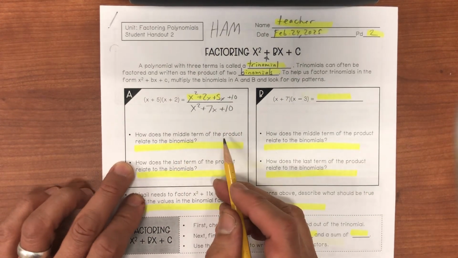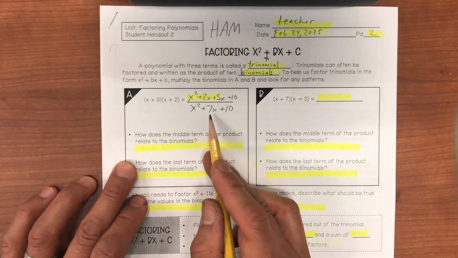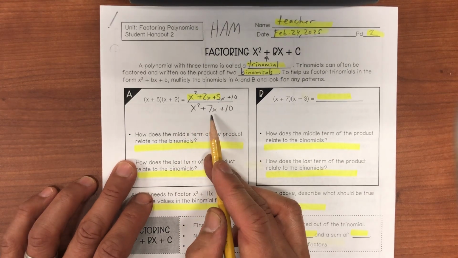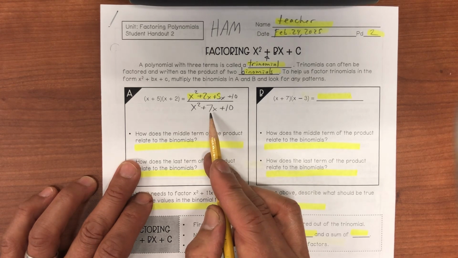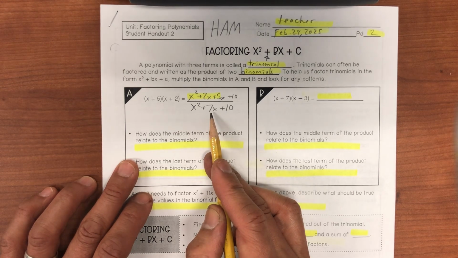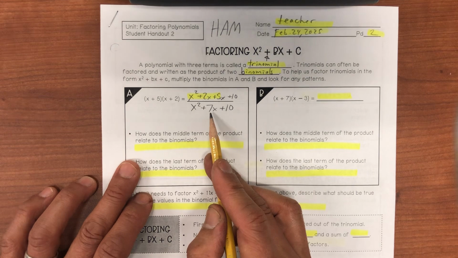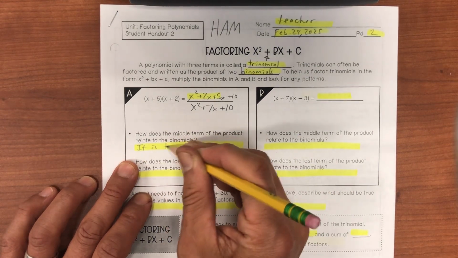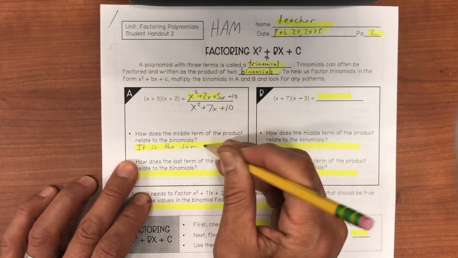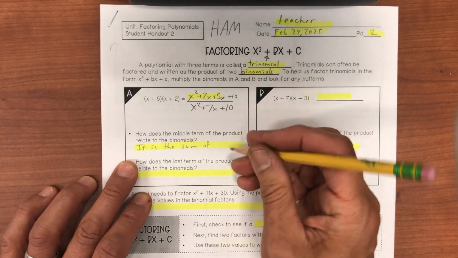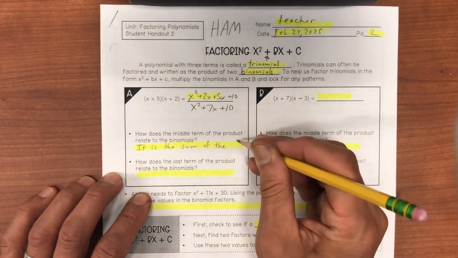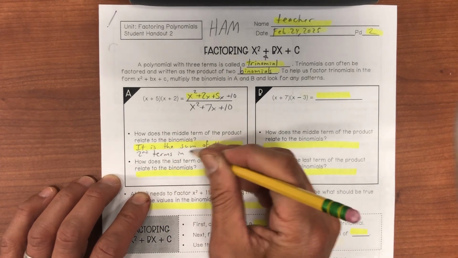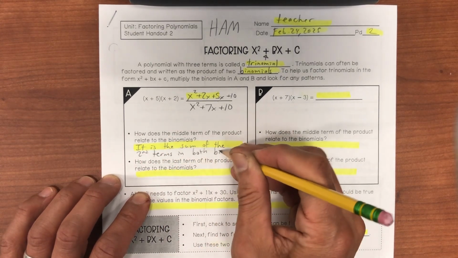How does the middle term of the product relate to the binomials? So the 7 right here is the sum of the second terms in both binomials.